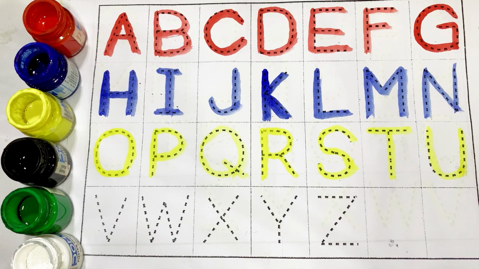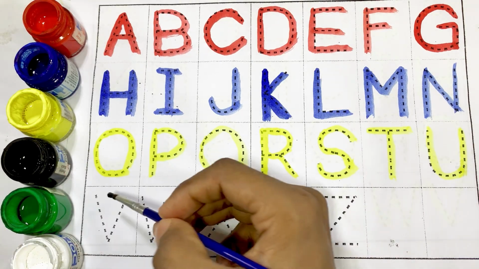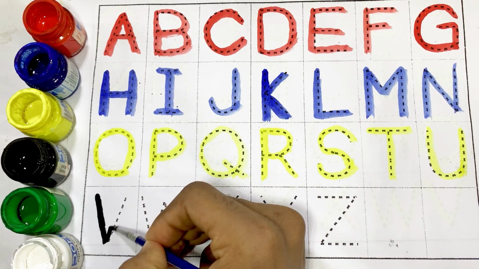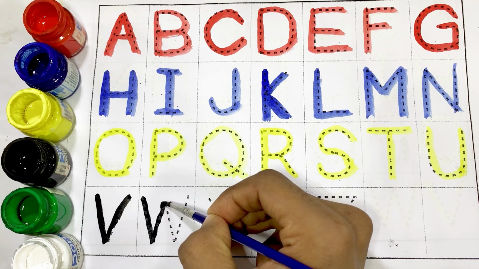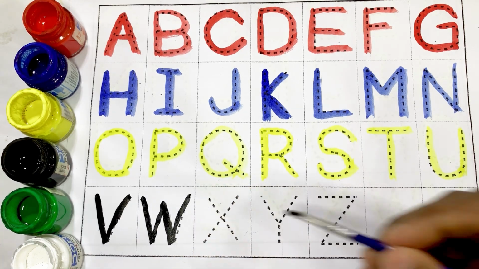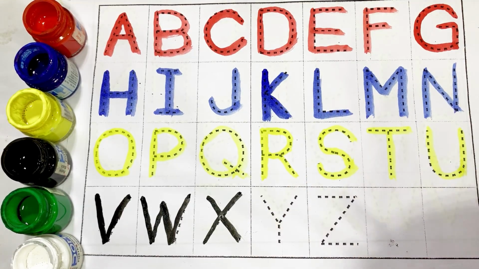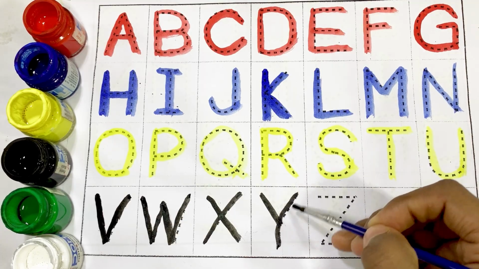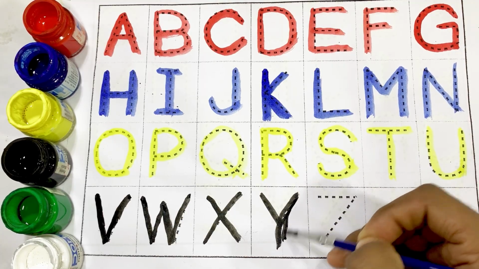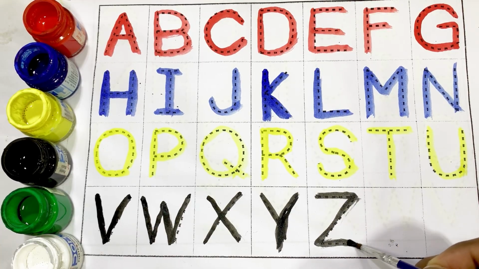Kids, now V. The alphabets of V and use black color. This is V. V for van. This is W. W for wallet. This is X. X for telephone. This is Y. Y for yo-yo. This is Z. Z for zebra.